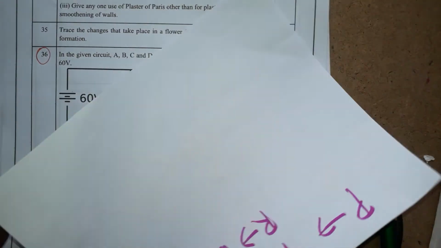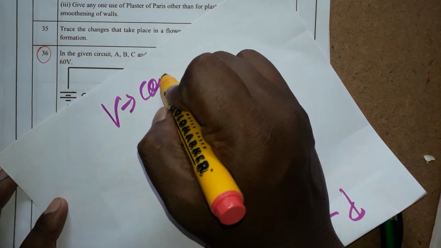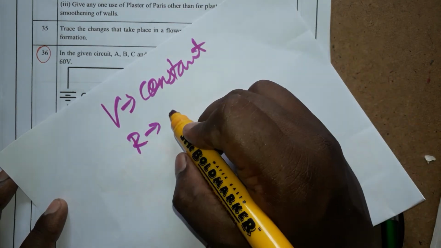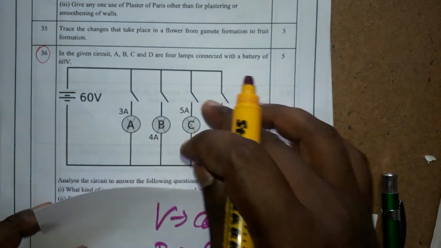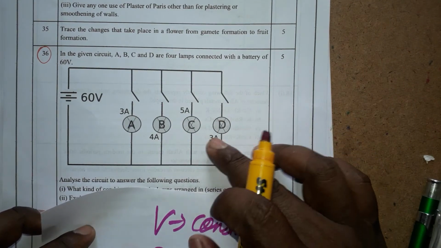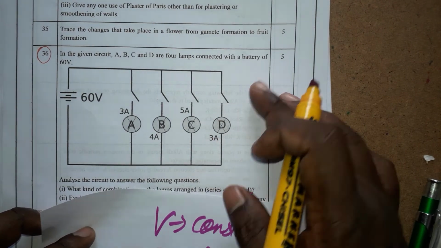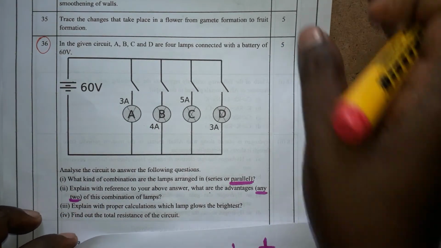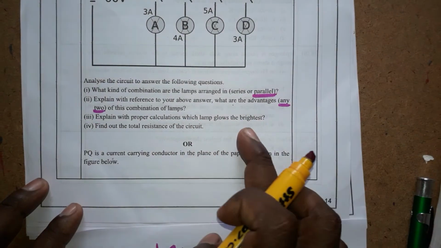So voltage is constant, V will be constant, and its resistance is less. Another advantage: if one circuit gets spoiled, the others will still work properly. Also, each one has its own fuse. They asked only two, so you can give less resistance and constant voltage. That is the second explanation; the third I'll explain later.